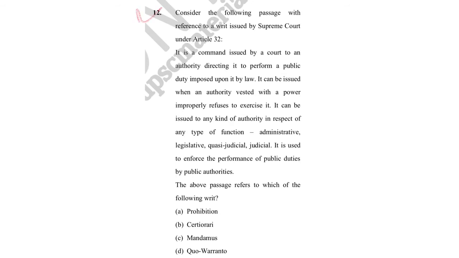Question number 12. Consider the following passage with reference to a writ issued by Supreme Court under Article 32. It is a command issued by a court to an authority directing it to perform a public duty imposed upon it by law. It can be issued when an authority vested with a power improperly refuses to exercise it. Actually, this is mandamus. So the answer will be C.